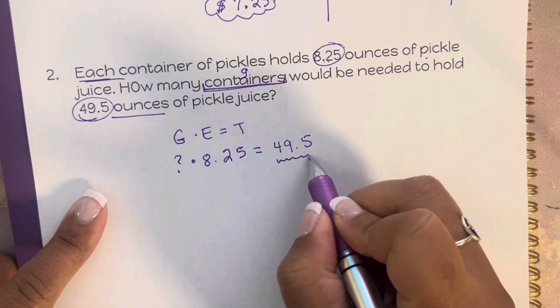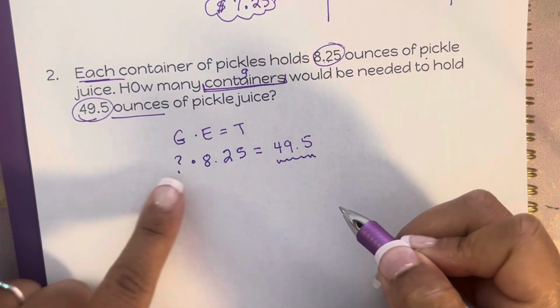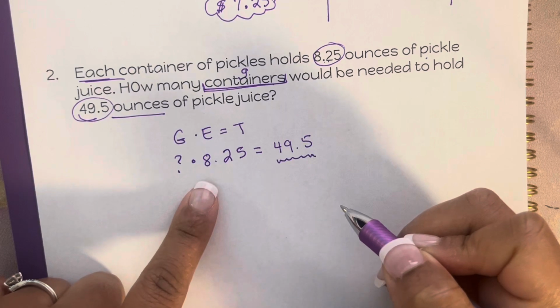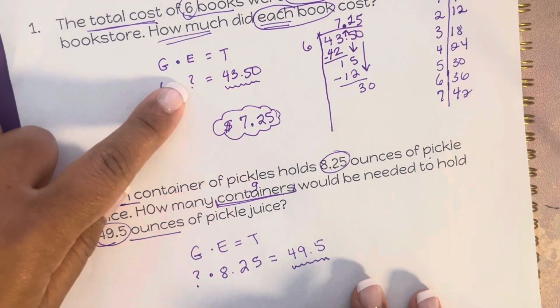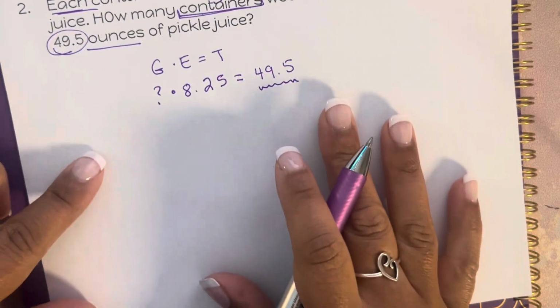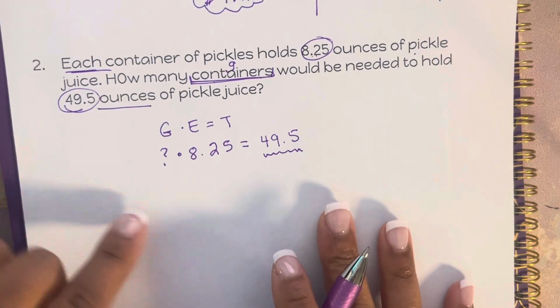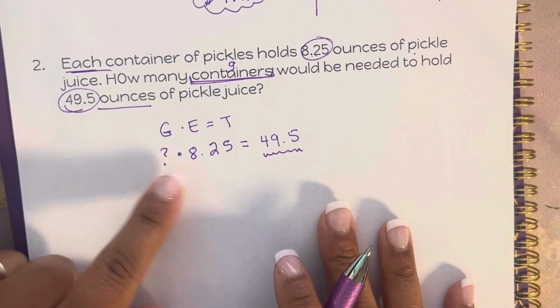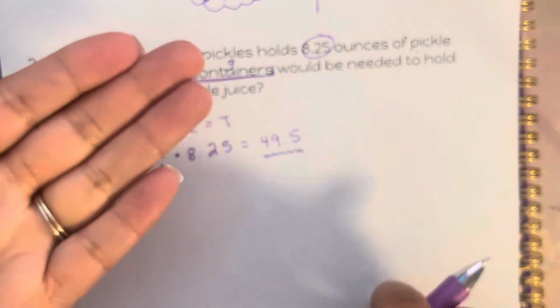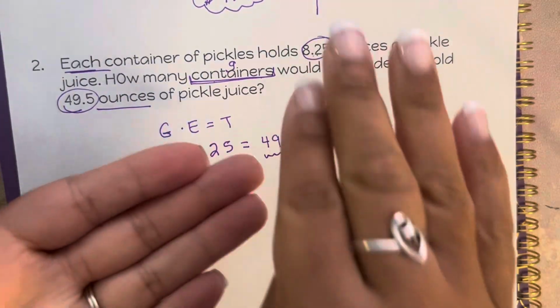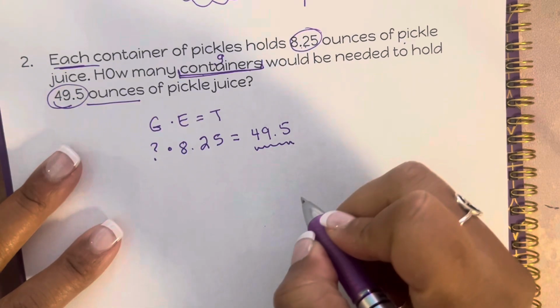Remember, if you have a total and you're looking for either the G or the E, you're going to divide. So in number 1, we were looking for the E. We had a total, we were looking for each, we divided. In number 2, we have a total, we're looking for the groups, we're still going to divide. When you have that total and you're passing out the same amount, that is division. So let's do that.